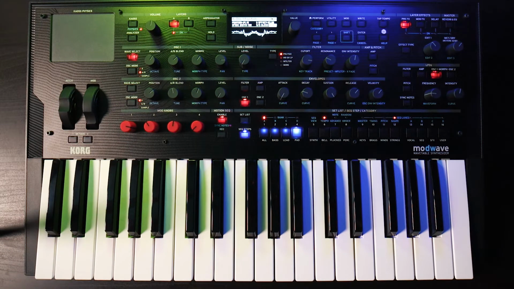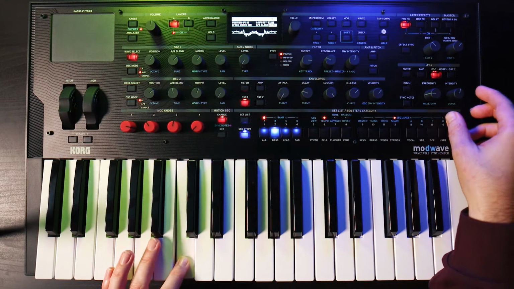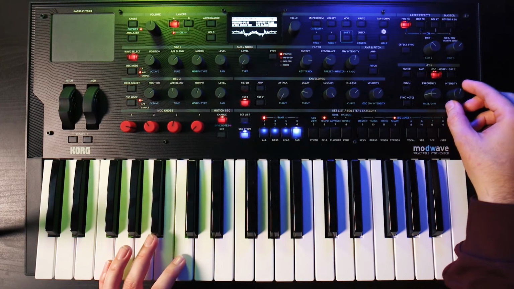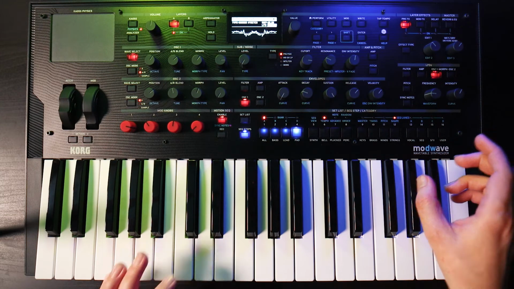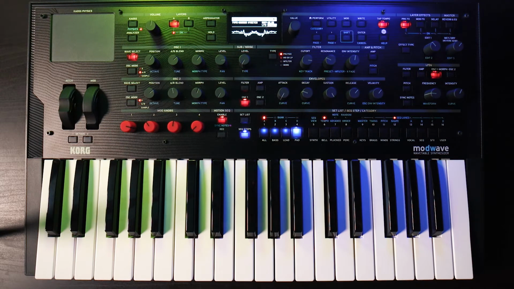Okay, so now we configured and modded our sound a little bit. We can take it even further. For example, okay, the morph, I forgot to apply the LFO again, so this is how it sounds.